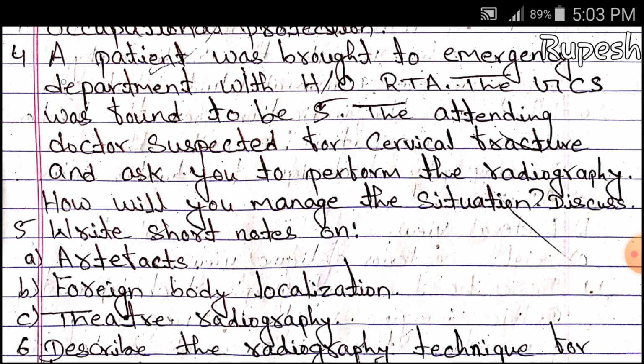Discuss. A patient was brought to emergency department with history of RTA. The GCS was found to be 5. The attending doctor suspected cervical fracture and asked you to perform the radiography. How will you manage the situation? Discuss.